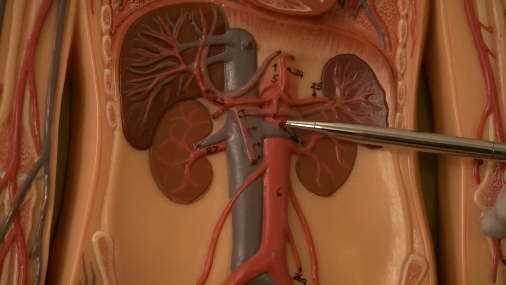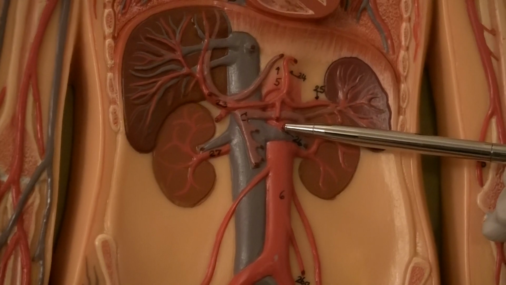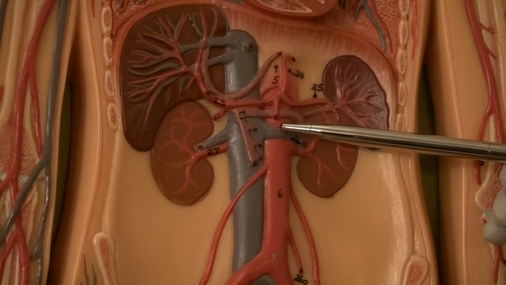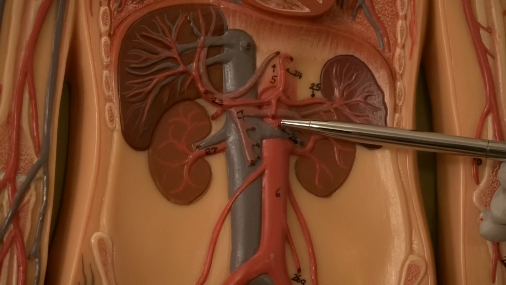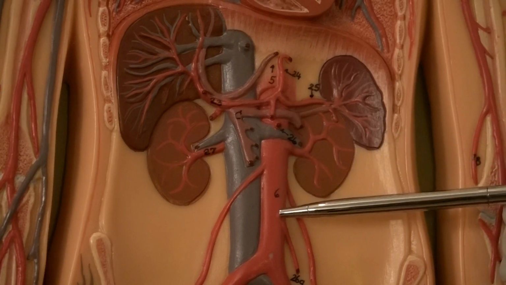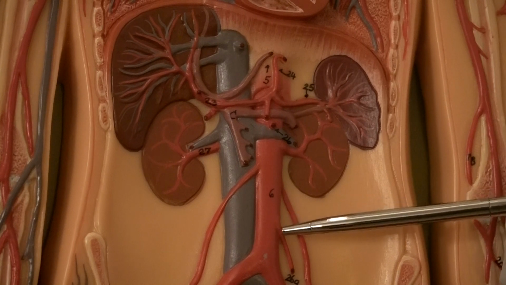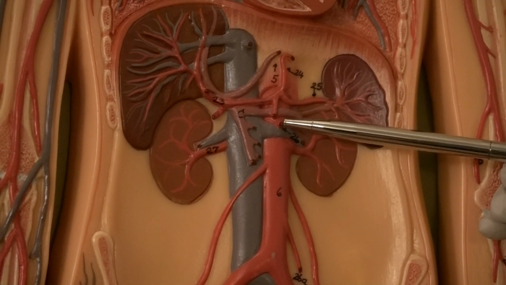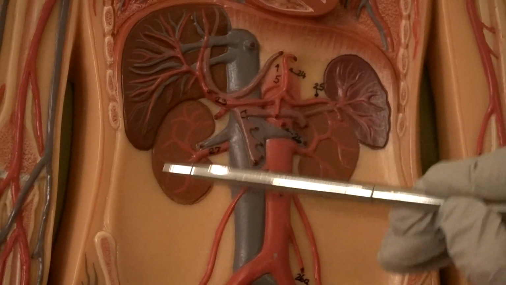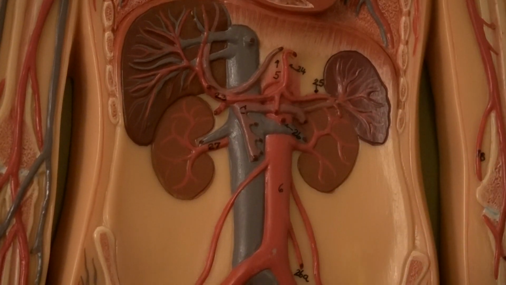Below the celiac trunk, I can see another branch coming from the front of the abdominal aorta. That's the superior mesenteric. And then if I go down here, I have the inferior mesenteric. The inferior and superior mesenteric arteries supply different organs of the digestive system.